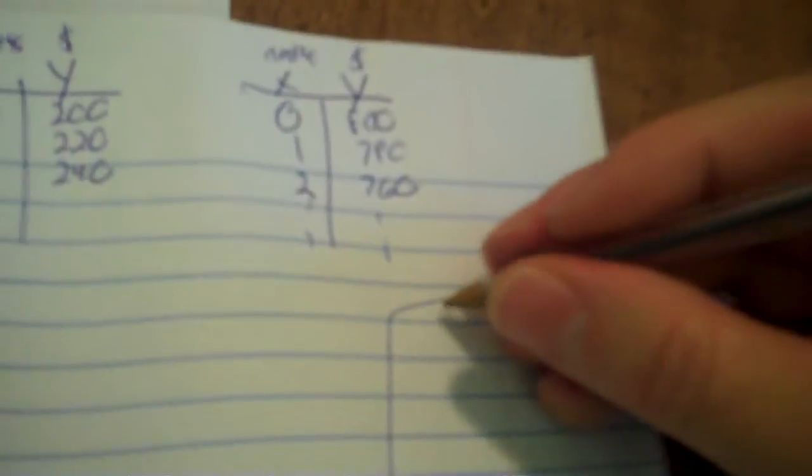So that's 780, 760. So we make our boxes, and we got months and money. X is months, Y is money, so dollars per month. Well, this guy's adding 20, so 20x, but that guy's subtracting 20, so that's negative 20x.